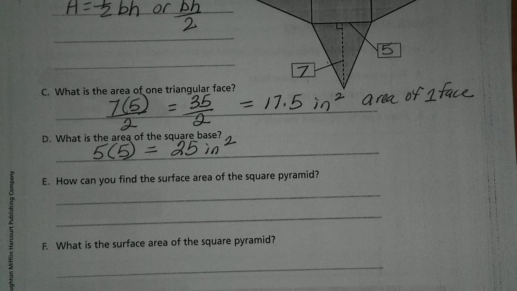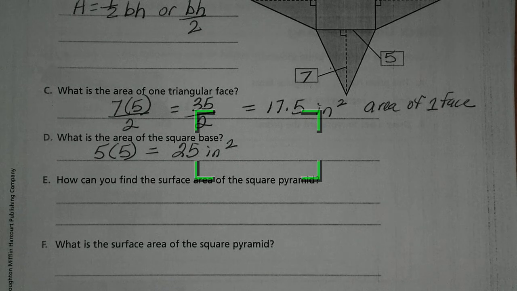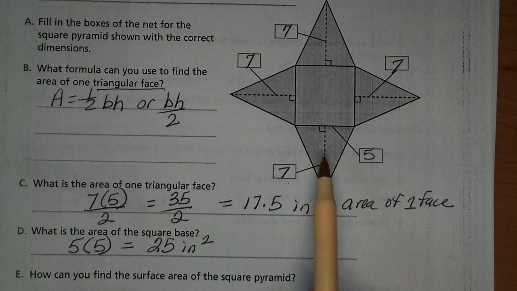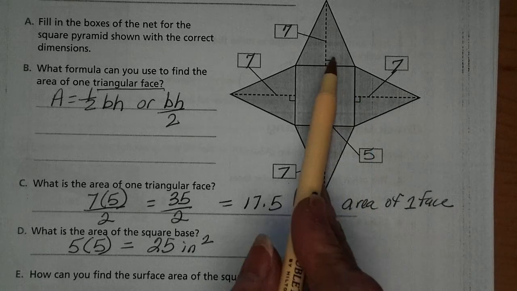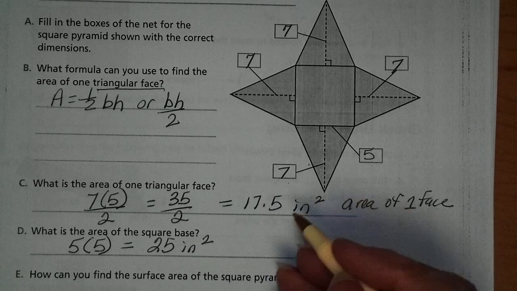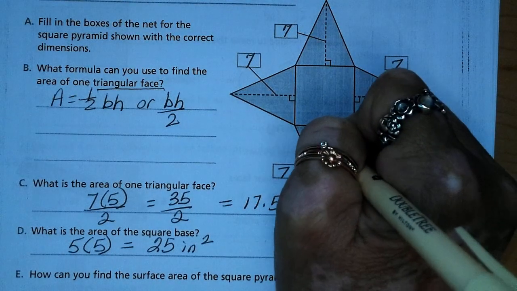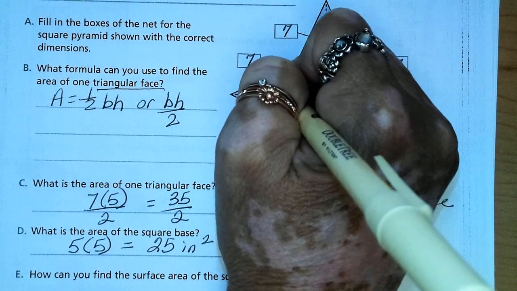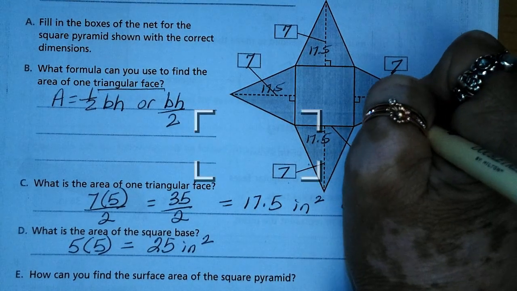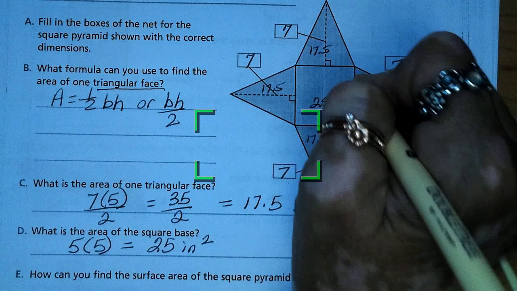Okay. So it says, how can we find the surface area of the square pyramid? So we're going to have to add the area of each face. So if this is 17.5, this is 17.5, 17.5, 17.5, and this one is 25.